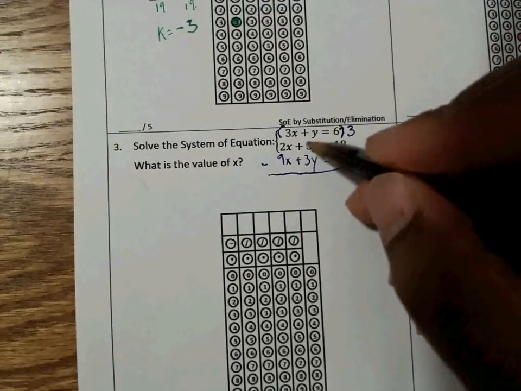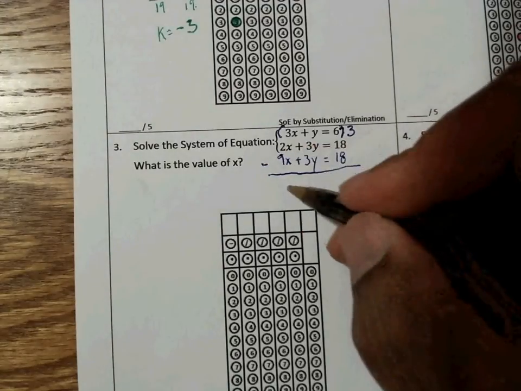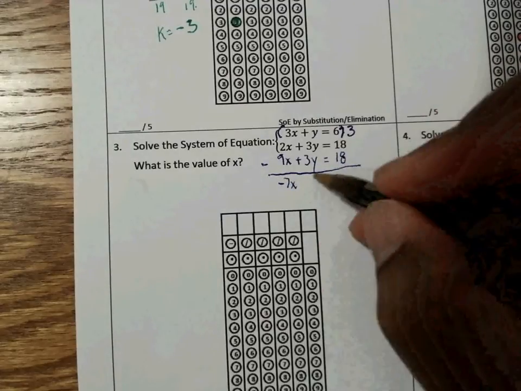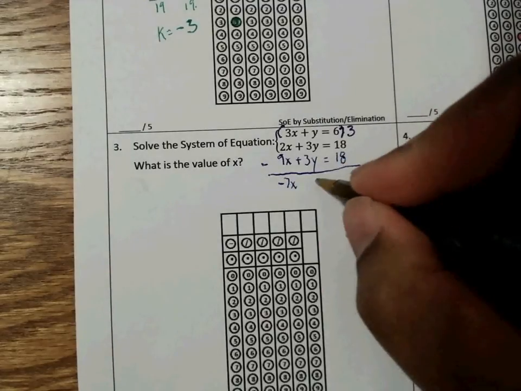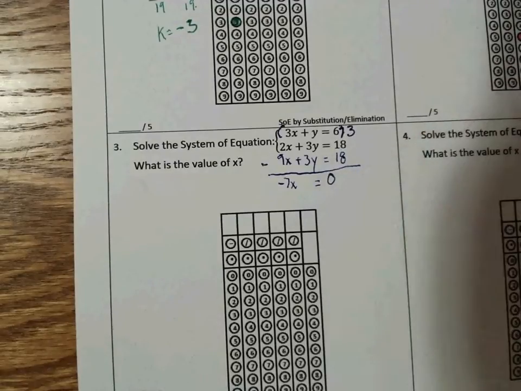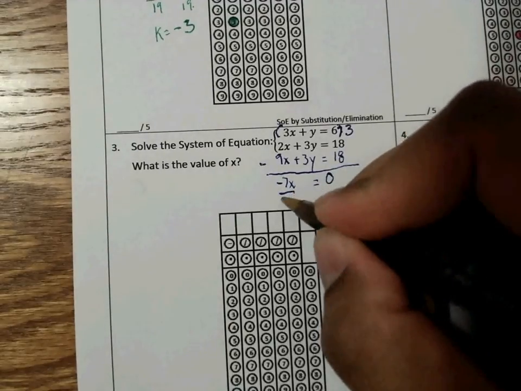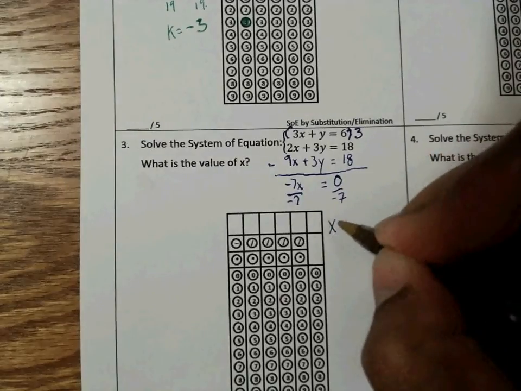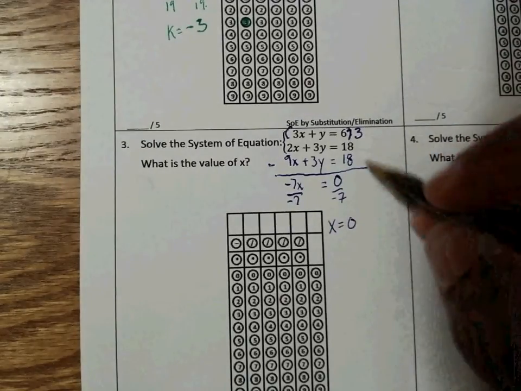And to eliminate these, we have to subtract. So 2 minus 9 is negative 7x. 3 minus 3 is 0. 18 minus 18 is 0. And we just continue solving. So we have to get x by itself, so divide by negative 7, and we get x is equal to 0.